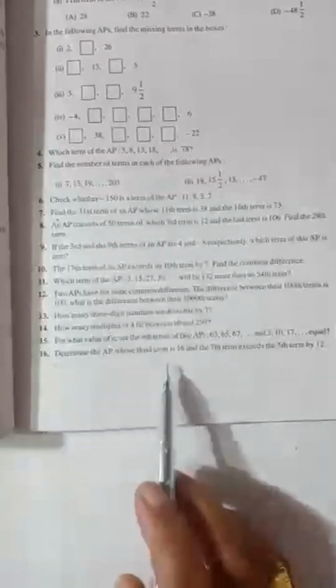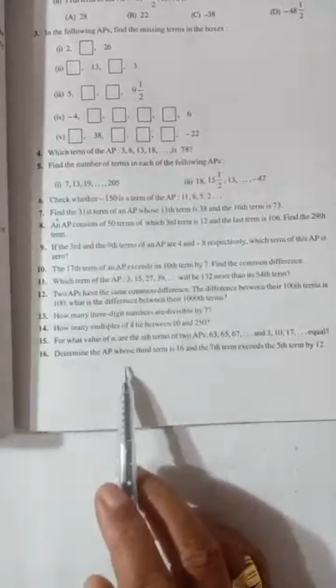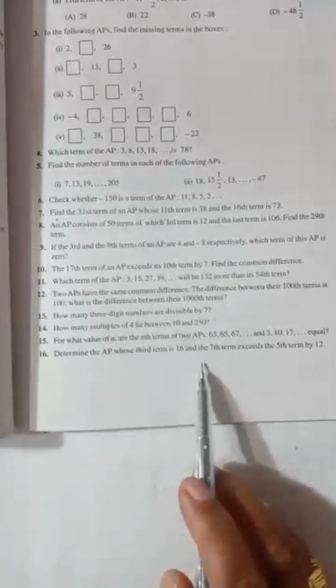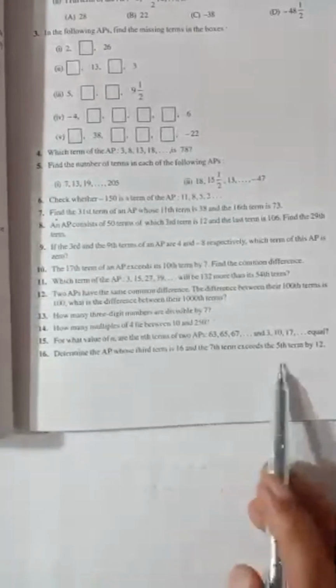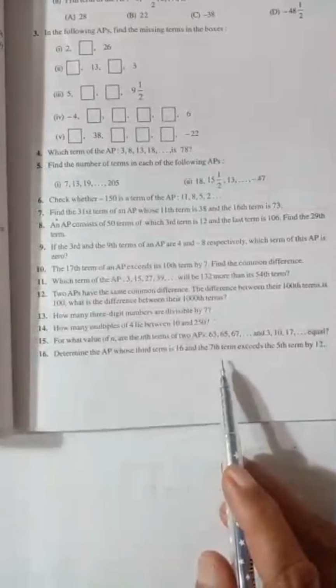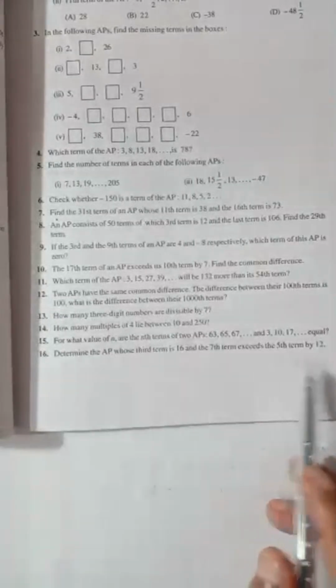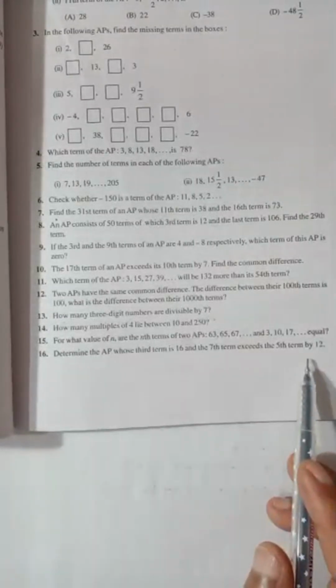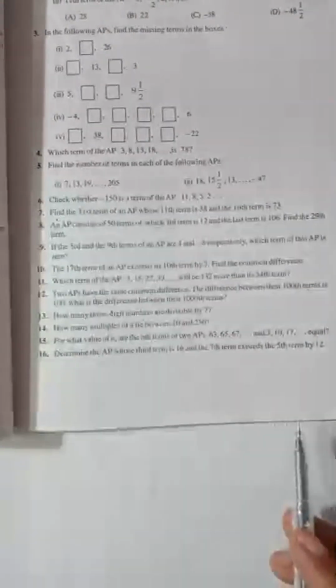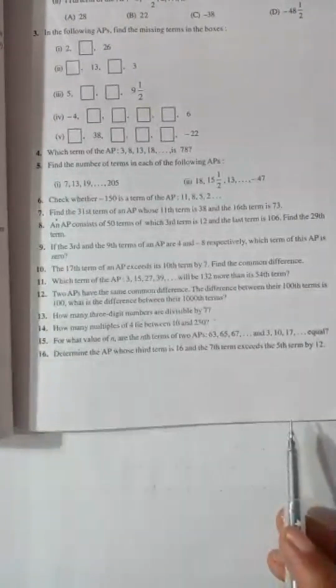Observe the problem. Determine the AP whose third term is 16 and seventh term exceeds the fifth term by 12. Determine the AP using the seventh term and fifth term comparison. So you have to write what the terms of the arithmetic progression will be. Let us see how to solve that problem.